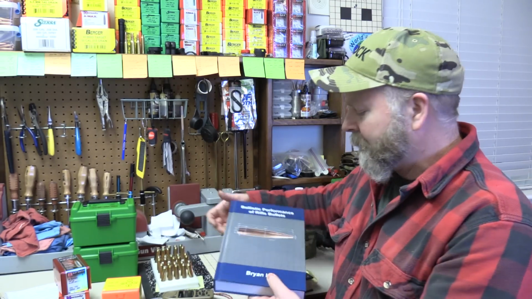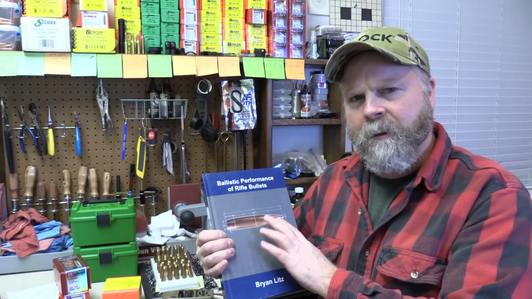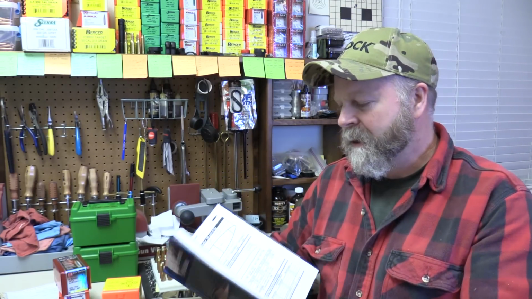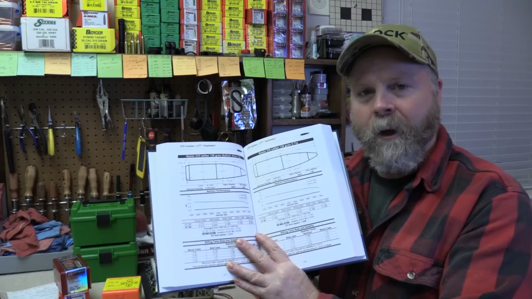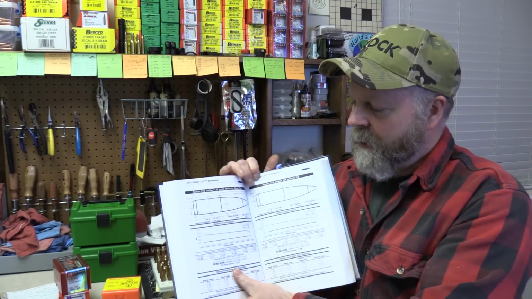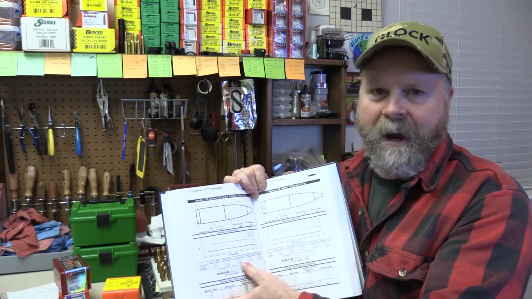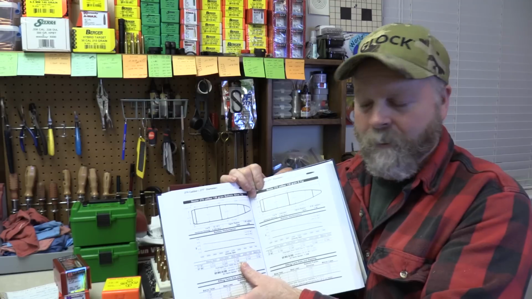In lieu of all that, another good option is this book by Brian Litz, Ballistic Performance of Rifle Bullets. I think there's a newer version of this one out, but anyway, in the book he has drawings of a lot of different bullets that he's looked at, so you have the dimensions of the bullets, and then he also does a ballistic coefficient breakdown right here.